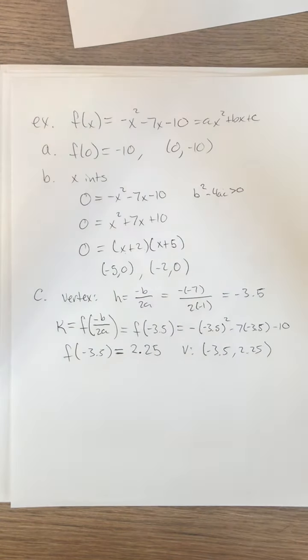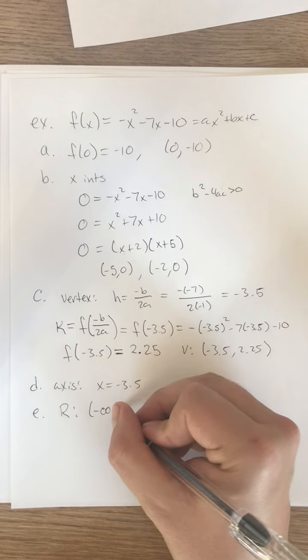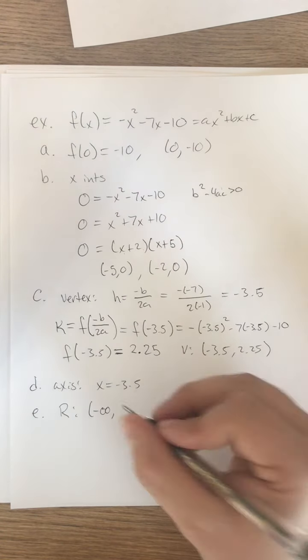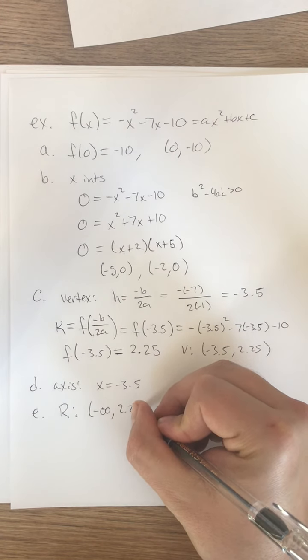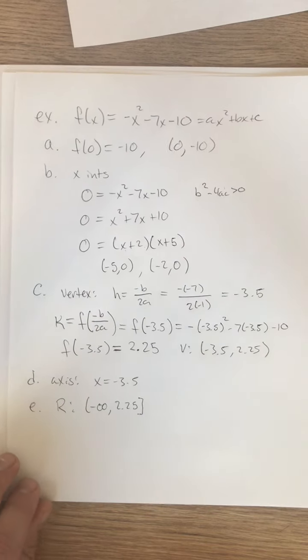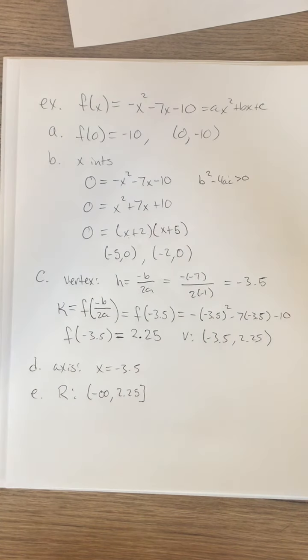That means the axis is x equals negative 3.5. Now this parabola faces down, so the range will be from negative infinity to the value k, which is 2.25, and we do include that in the range. We do have a defined ordered pair at 2.25 on the y.